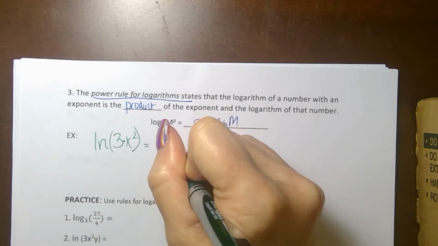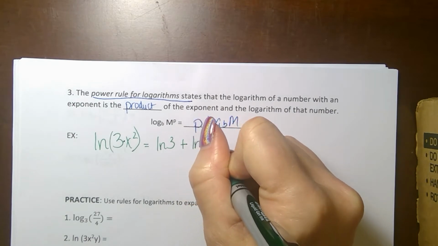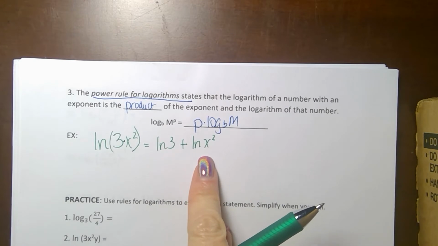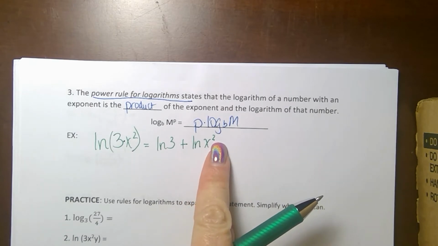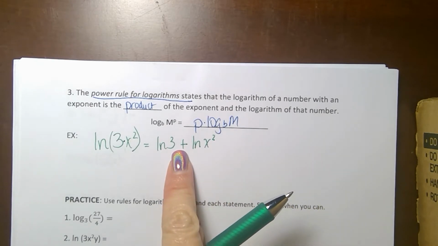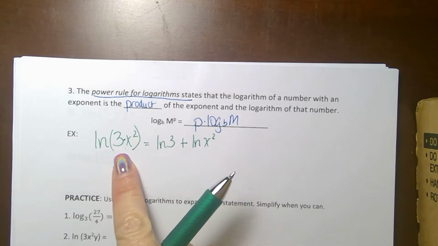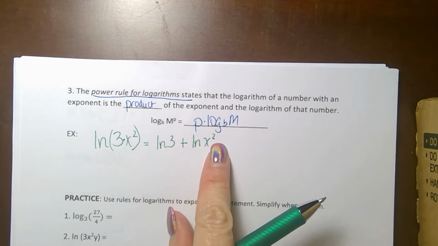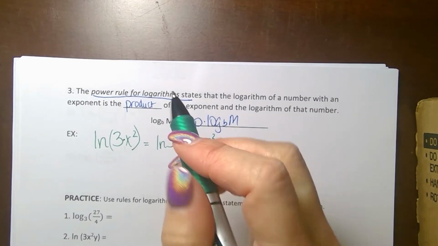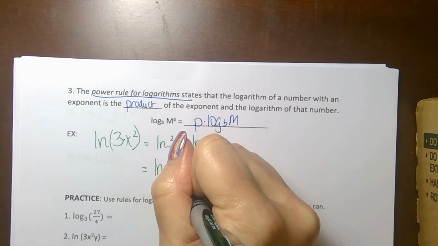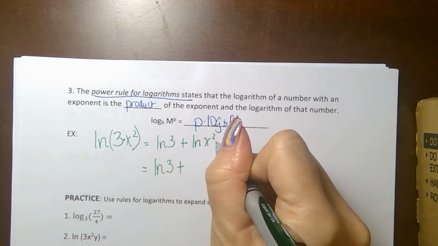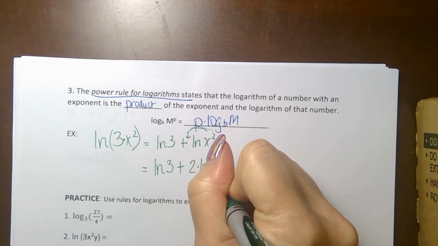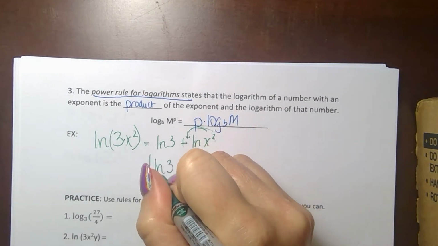So that would be natural log of 3 plus natural log of x squared. Well, natural log of 3 is not going to simplify. Natural log of x squared, though, there is where I'm going to use my power rule. I just used my product rule to split apart this argument. And once it's split apart and I just have a single base for this exponent here, here is where I can use my power rule. So this becomes natural log of 3 plus, and I take this exponent, I pull it out in front, so 2 times the natural log of x. That's all I can do.